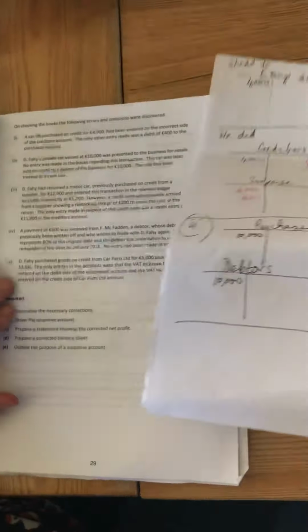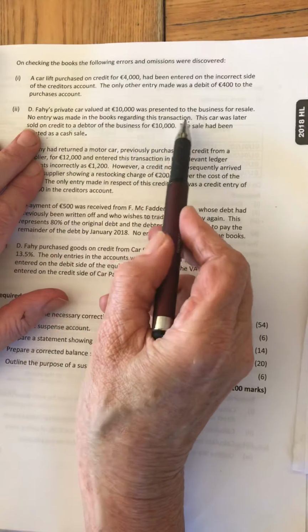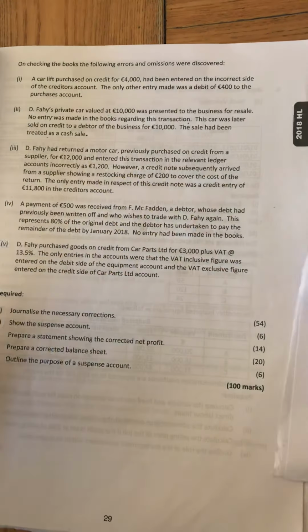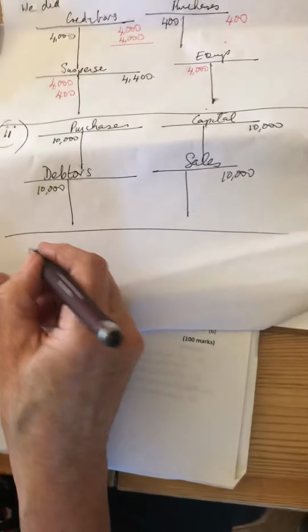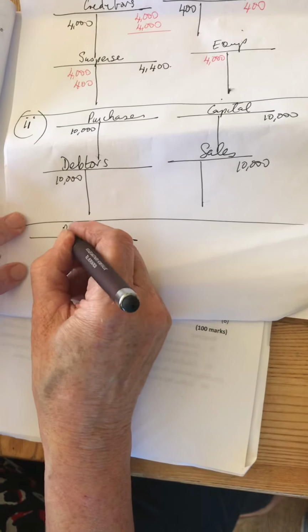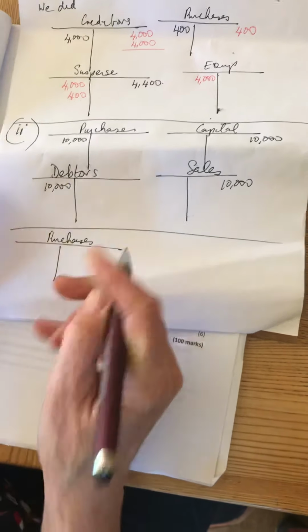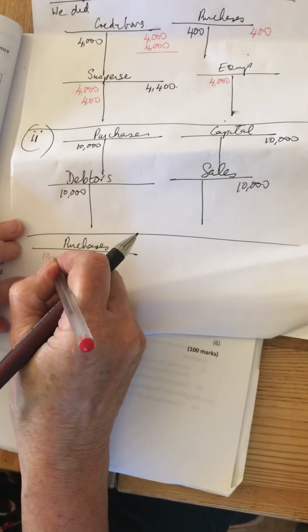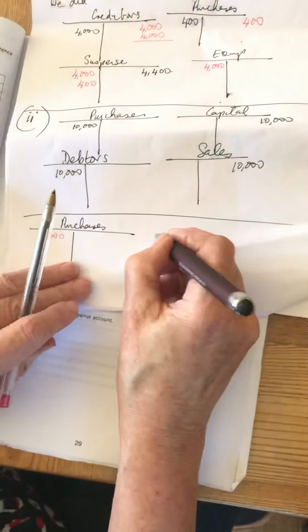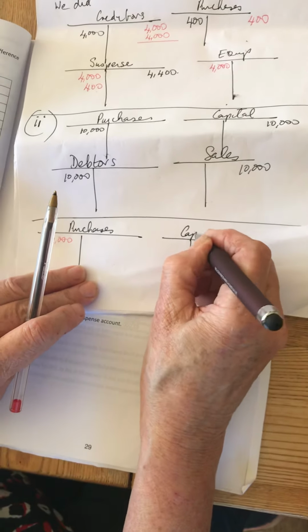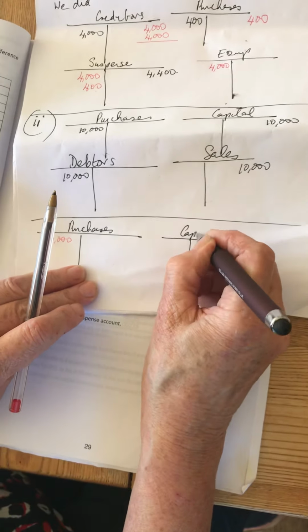Now, what did we do? First of all, we didn't do part A of the question, and I'm going to have to do that. So I'm going with red pen, I'm going to do the right thing. I'm going to debit purchases with 10,000 and I'm going to credit capital with 10,000. So that's the right thing there.